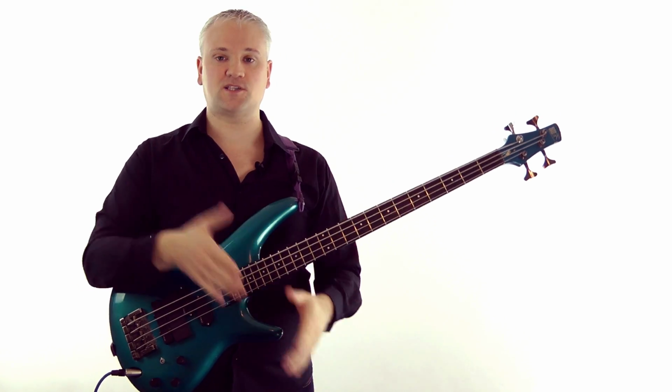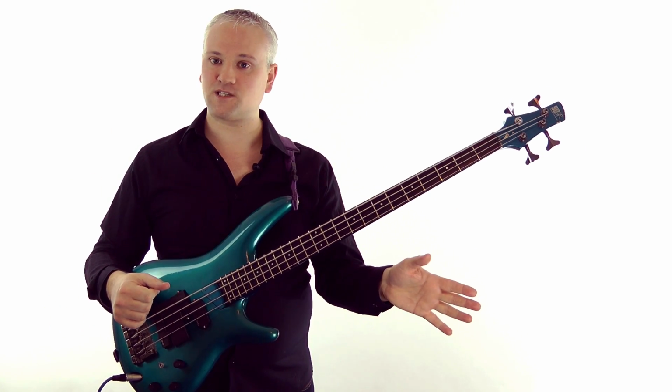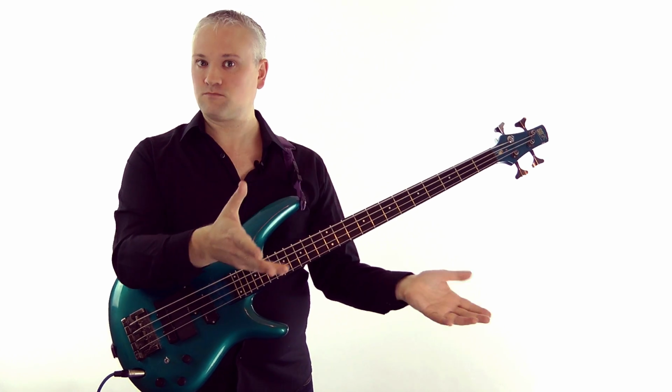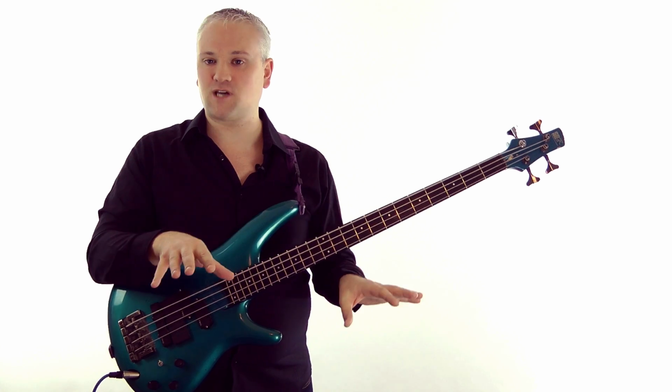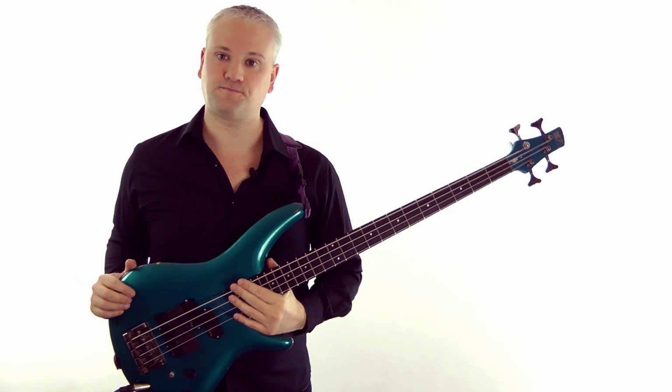So that's the harmonic chromatic and melodic chromatic. Harmonic chromatic, used for chords, stuff like that. Melodic chromatic, for use in melodies, lines, whatever type of line, bass lines, anything like that.